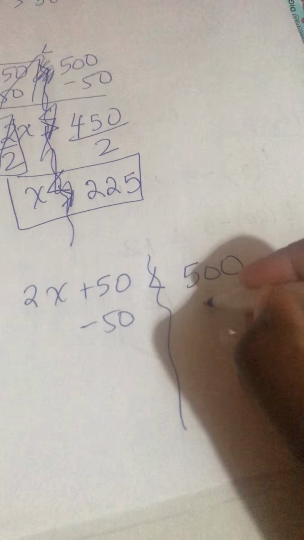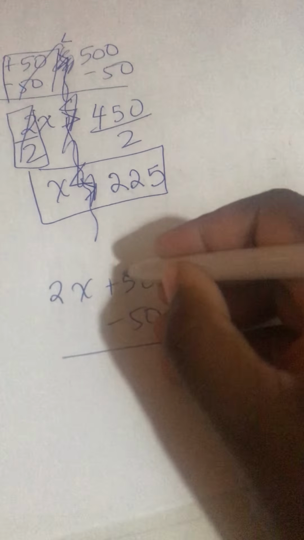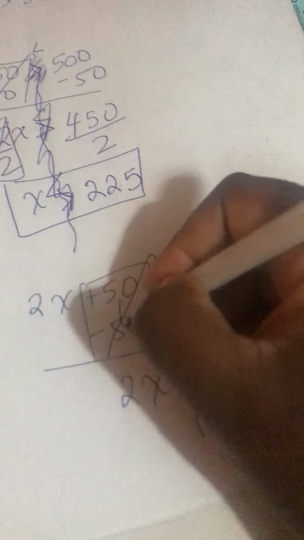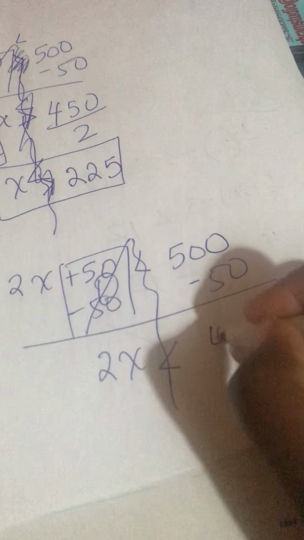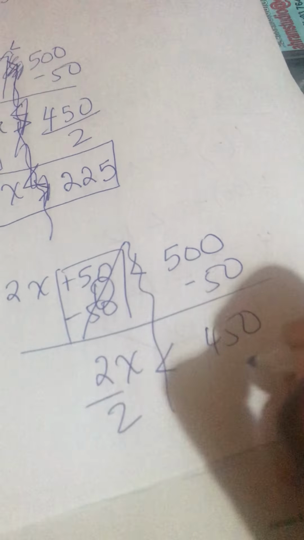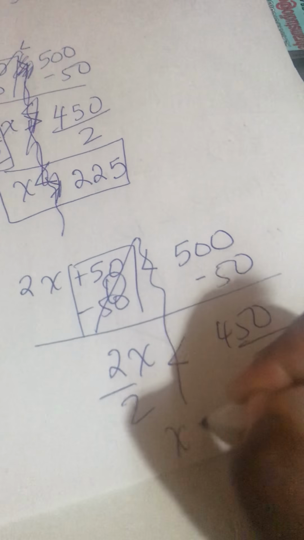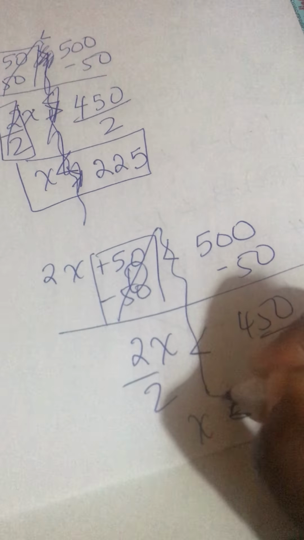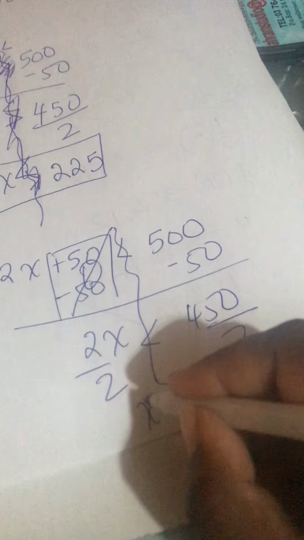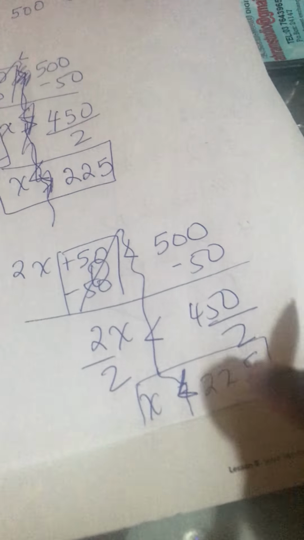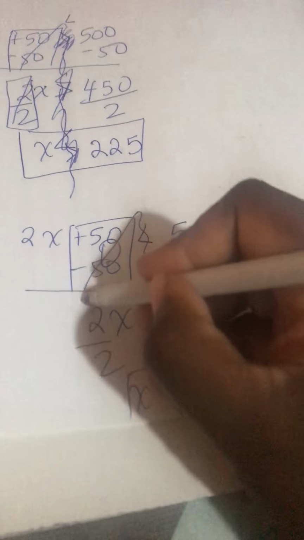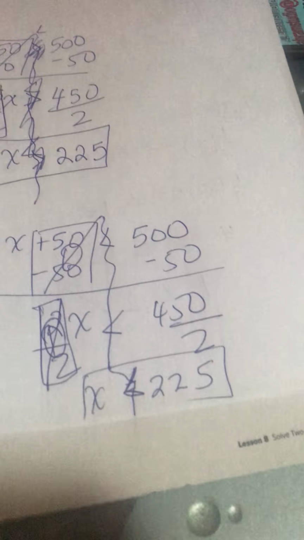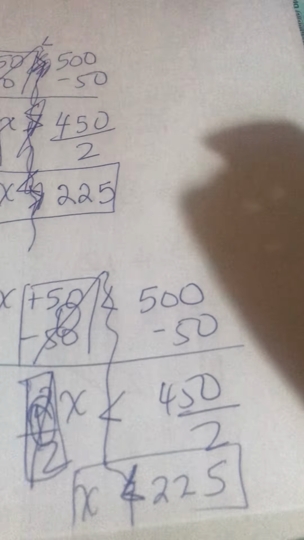Subtract 50, subtract 50. This goes away because of the additive inverse. 2x is less than 450. Divide by 2, divide by 2. X is less than 225. Okay, so this is the correct way of solving. Remember, this goes away because of 1. Okay, now let us check.